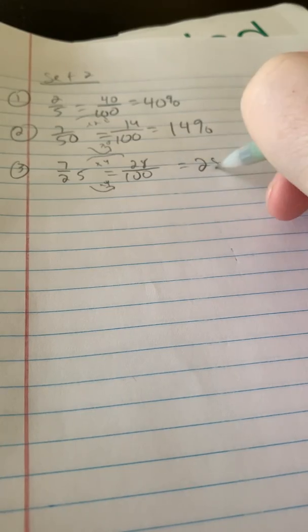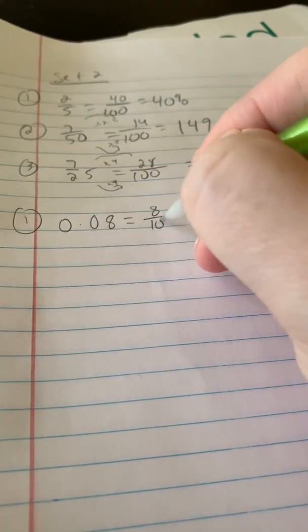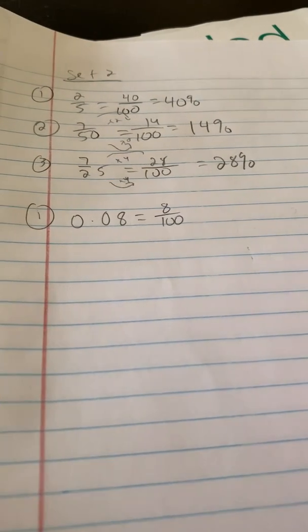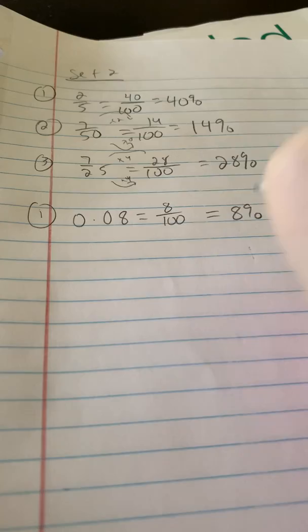Number 3, 7 out of 25. Again, needed out of 100. Times 4, times 4 gives me 28, which is 28%. At the bottom, we have decimals. We're changing those decimals to percents. Still want them to be out of 100. The 8 is in the hundredths place, so I know that it's 8 over 100, which is 8%.